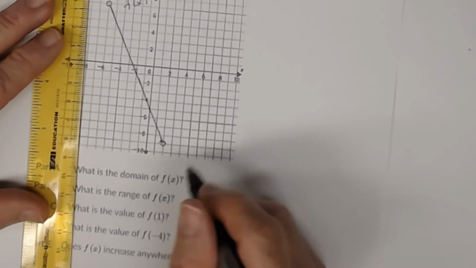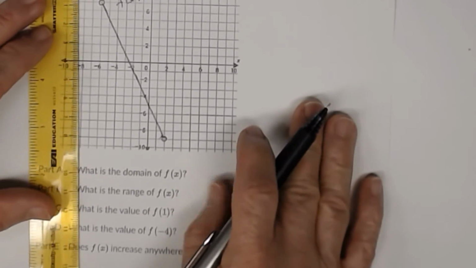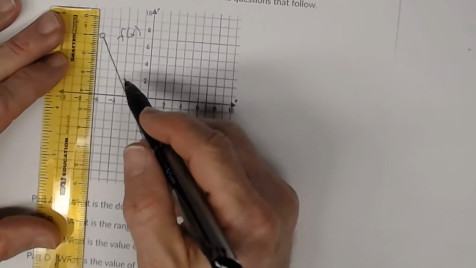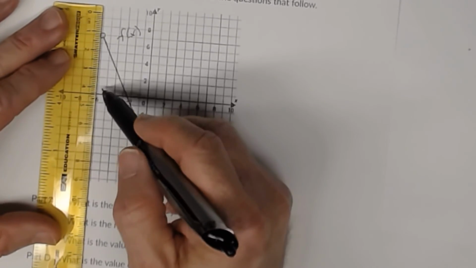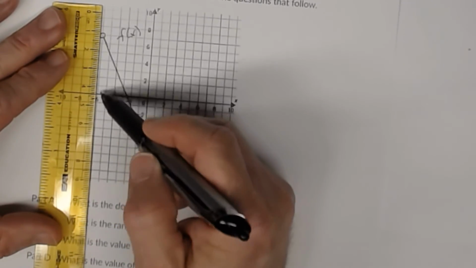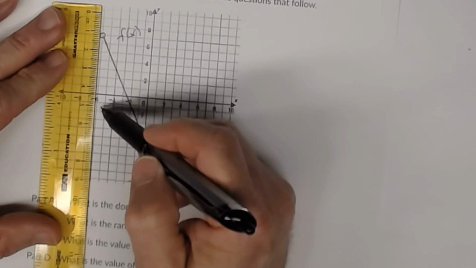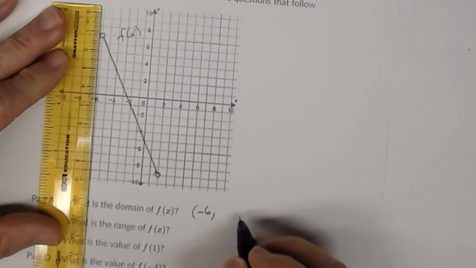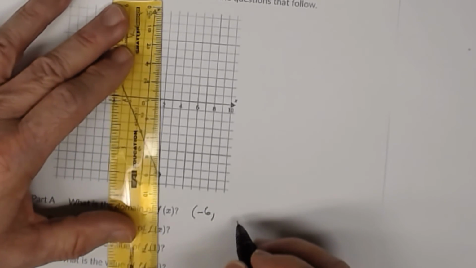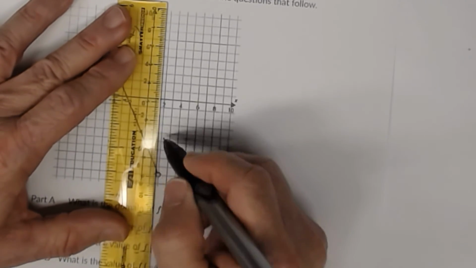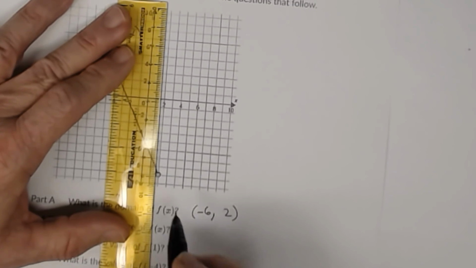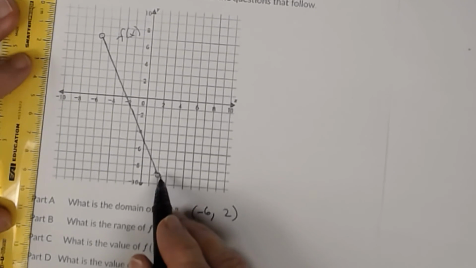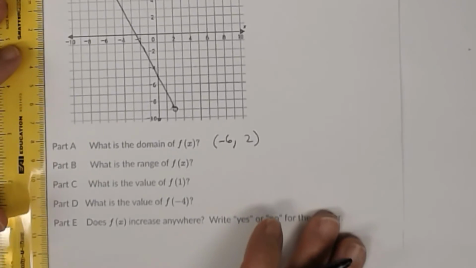So remember, the domain is a set of x coordinates. So you're going from left to right. So notice that when I go from left to right, my ruler touches the graph here, but that's an open circle, but it touched that negative 6. So parentheses negative 6, comma. And then it stops here, right? And that x is 2. So 2 parentheses. Parentheses because it's open. So that point's not actually part of the graph.